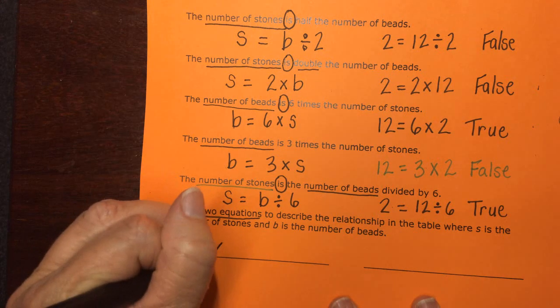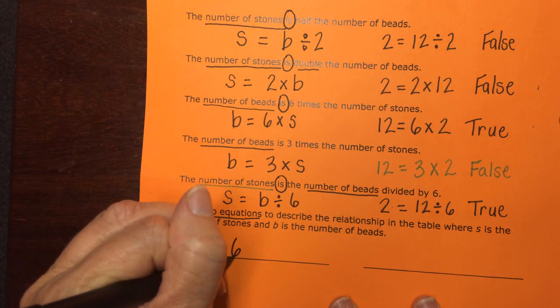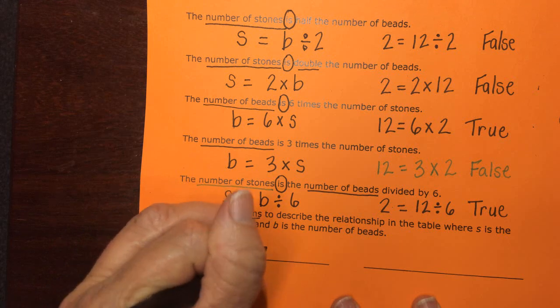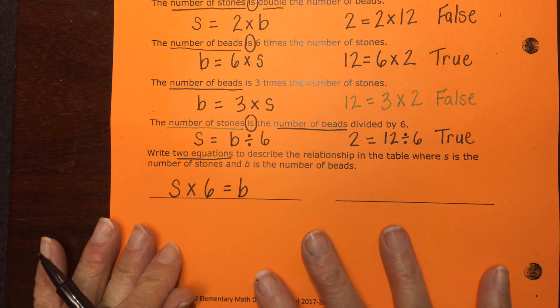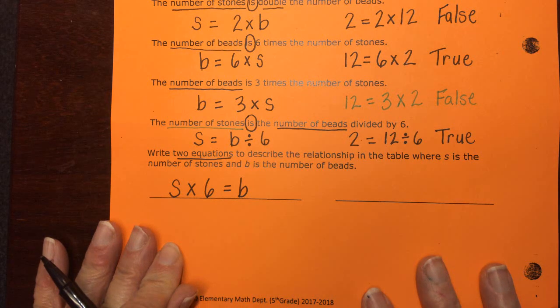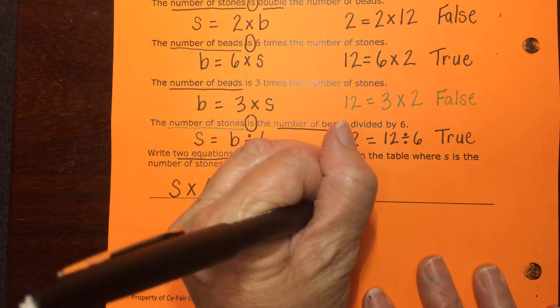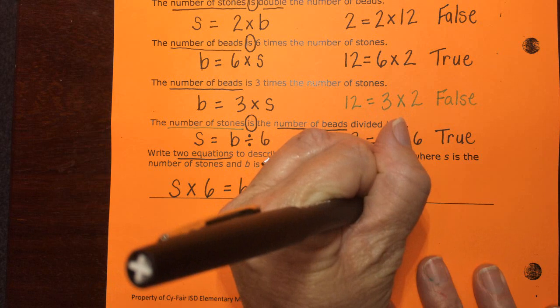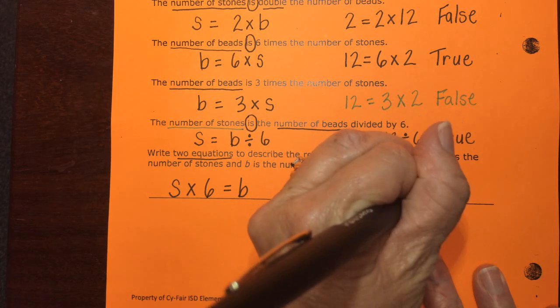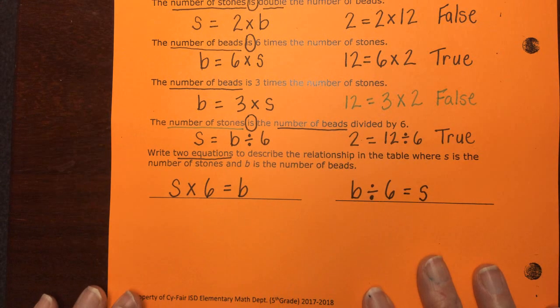Stones times 6 equals total number of beads. Let's turn that around. If we start with the number of beads and we divide by 6, we should get the number of stones.